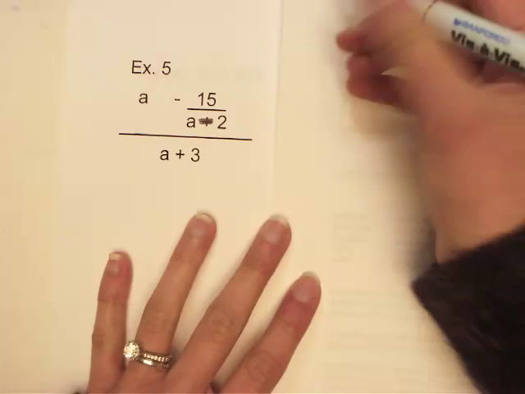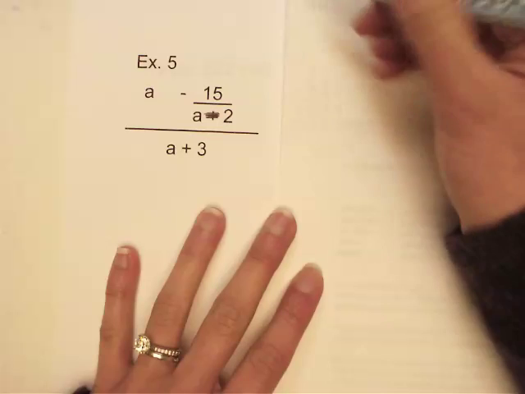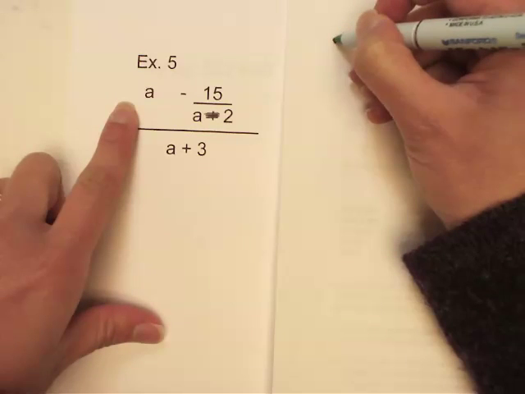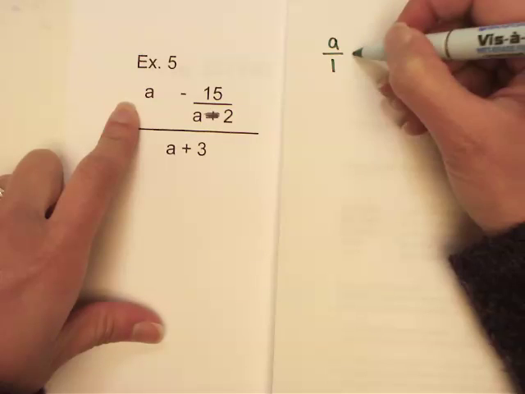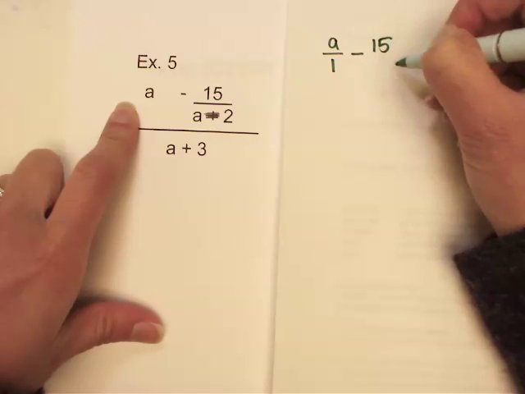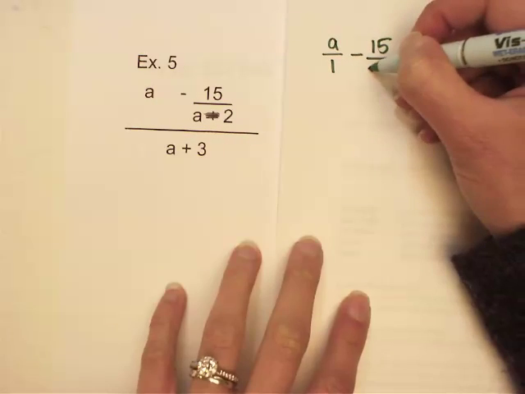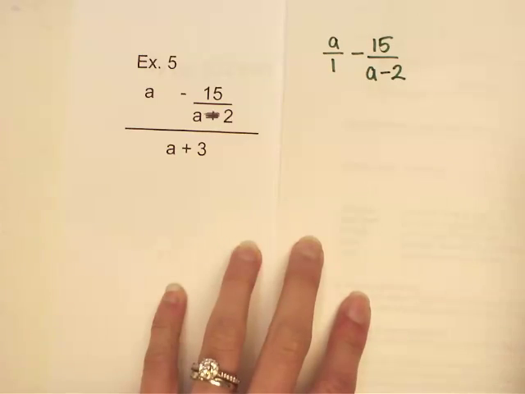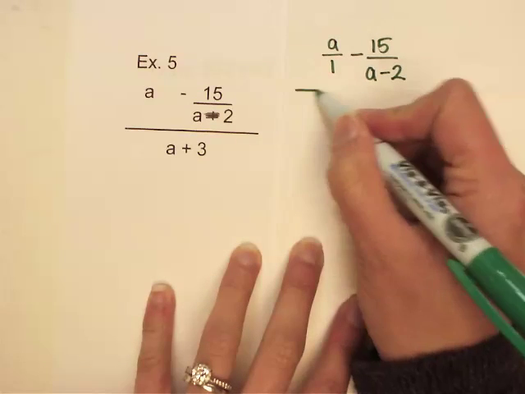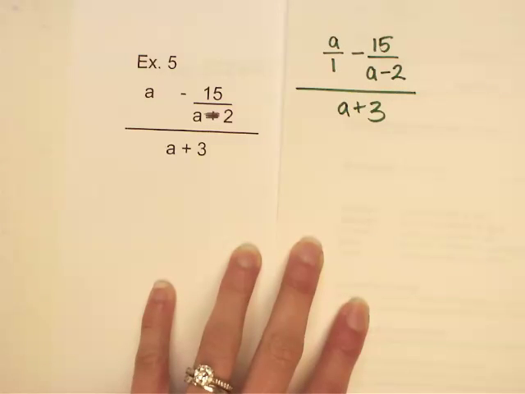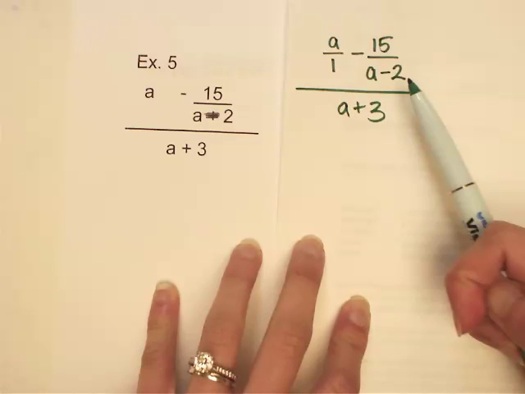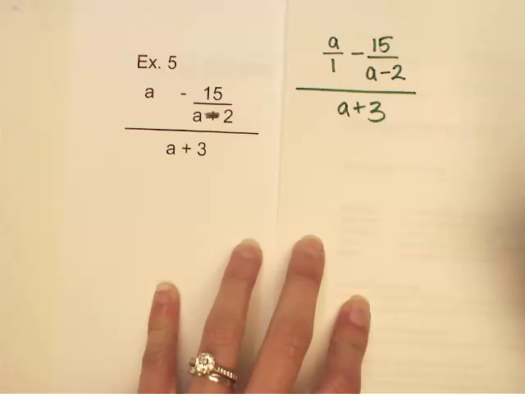Okay. So since we can rewrite the numerator as a fraction, a over 1 minus 15 over a minus 2, and all of that is over a plus 3. Okay, so we're going to focus on that numerator first, and we're going to simplify that.